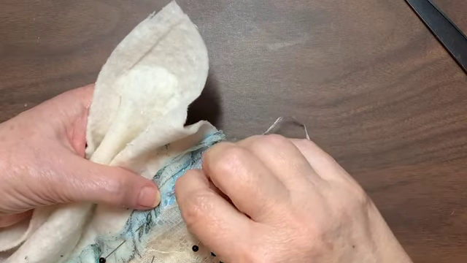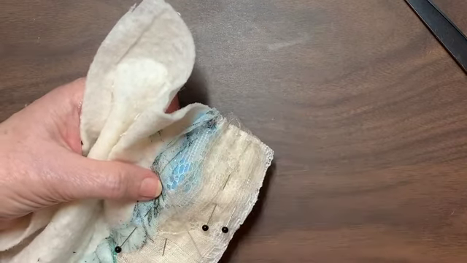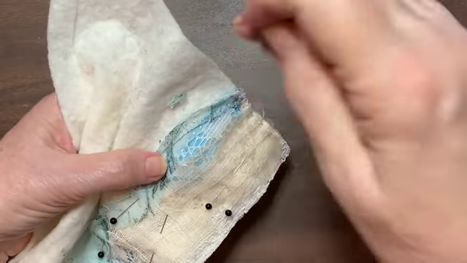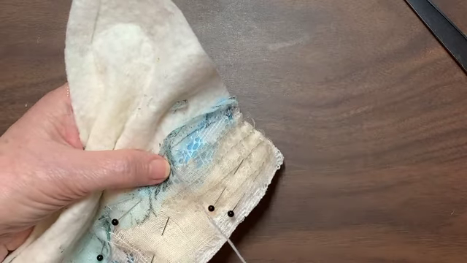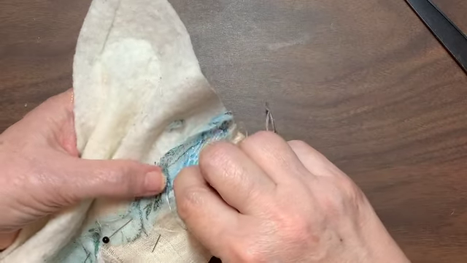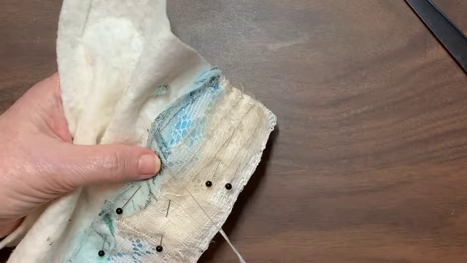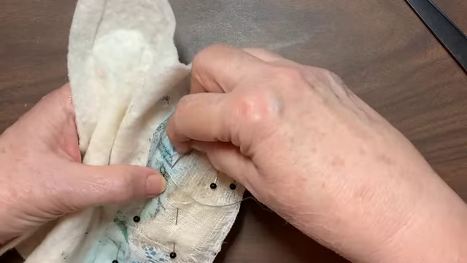I am simply very gently overcasting that bottom piece on top, with just kind of small stitches.